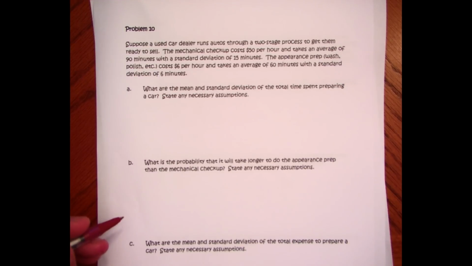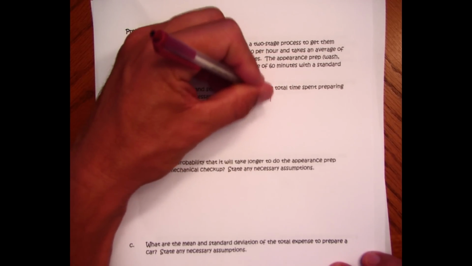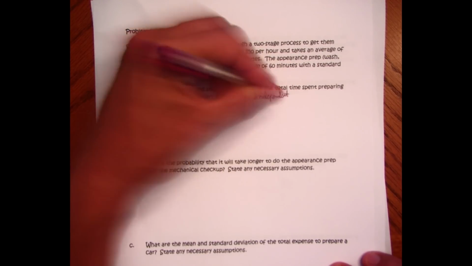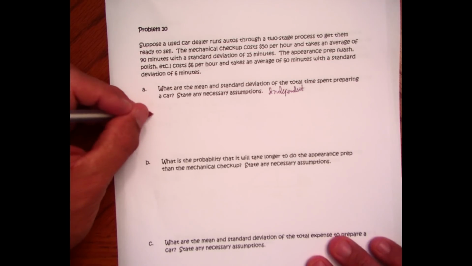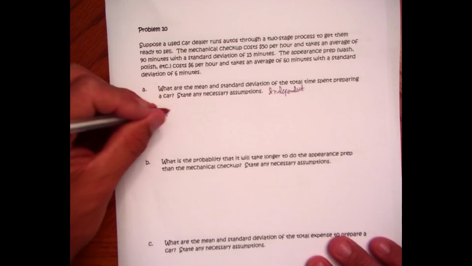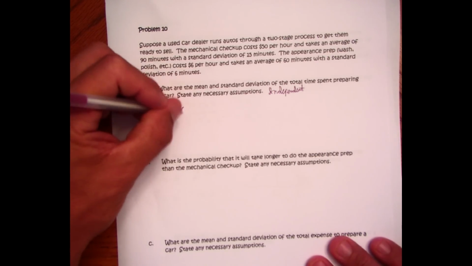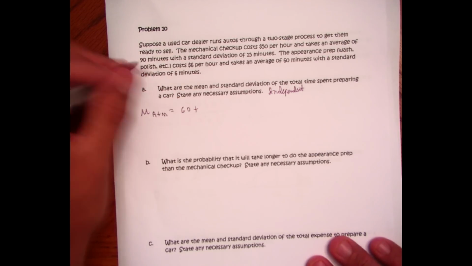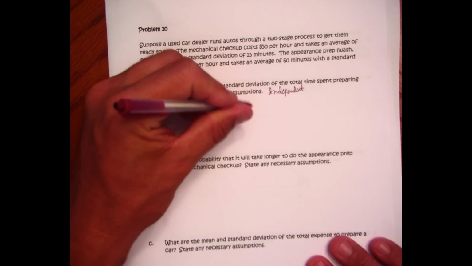Well, since we have two different events, and we're going to be adding these together, we must be assuming that they are independent. So the mean time of the appearance plus the mechanical: the appearance takes an average of 60 minutes and the mechanical takes an average of 90, so it's 150 minutes.